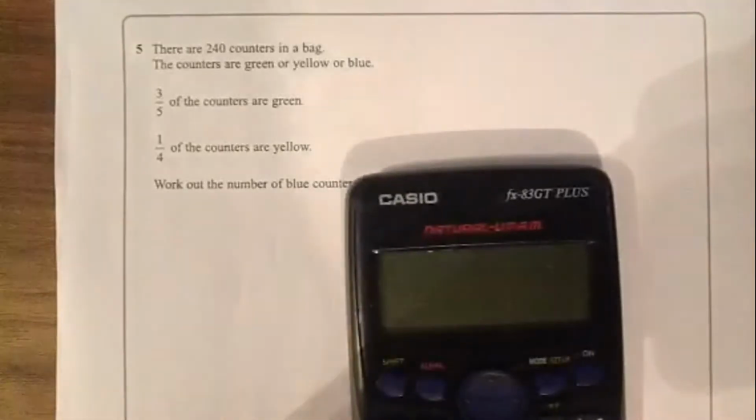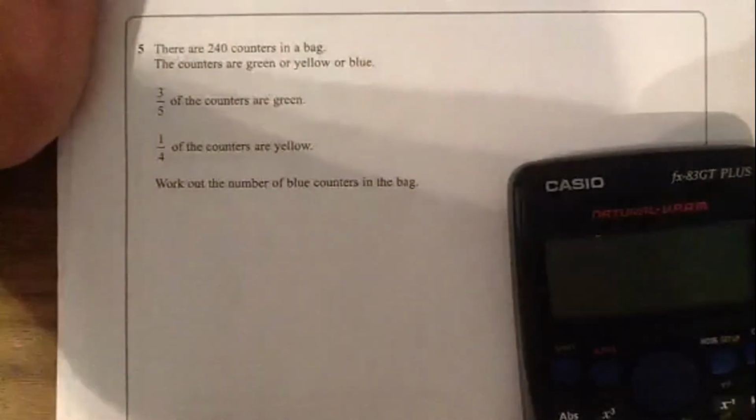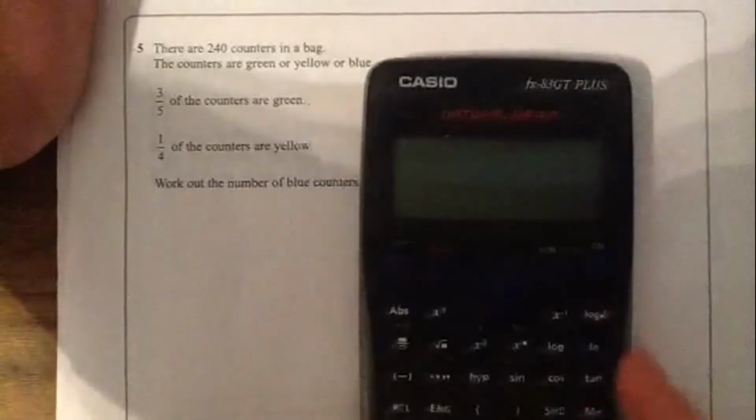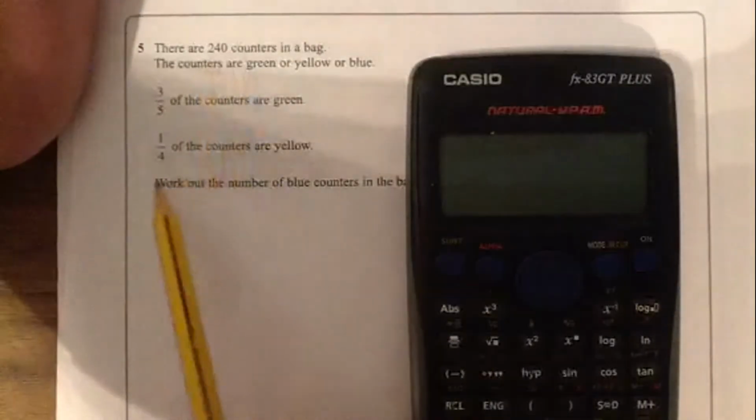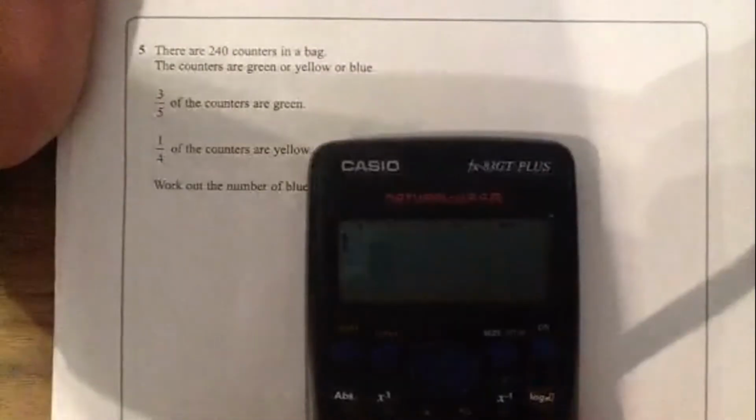240 counters in a bag. Counters are green, yellow or blue. 3/5 are green, 1/4 are yellow. Work out the number of blue counters in the bag. Now, we could add these fractions together and take them away from 1 to find out what fraction it is, but I'm going to work out the numbers of each.